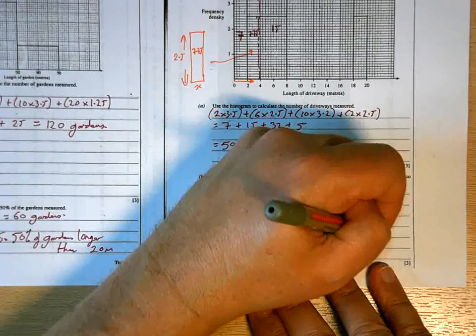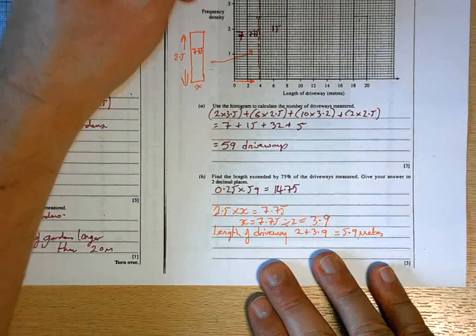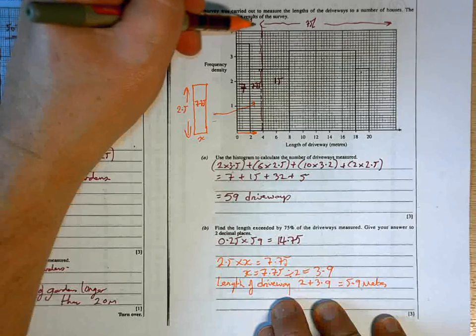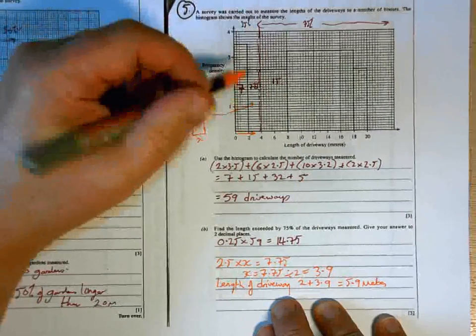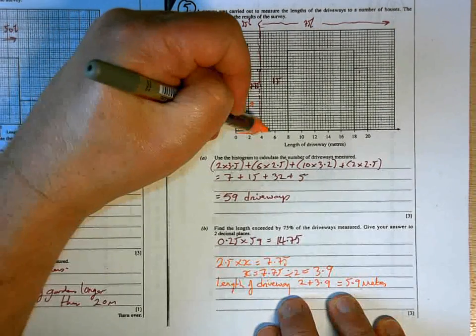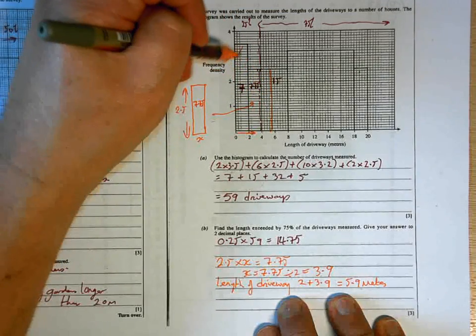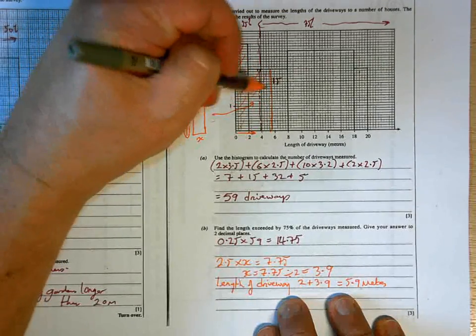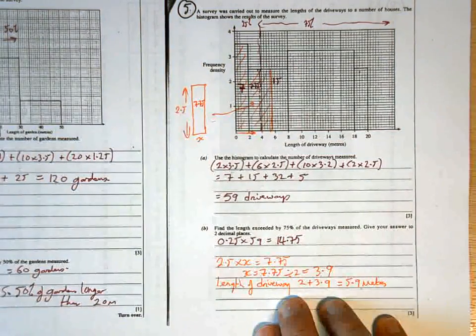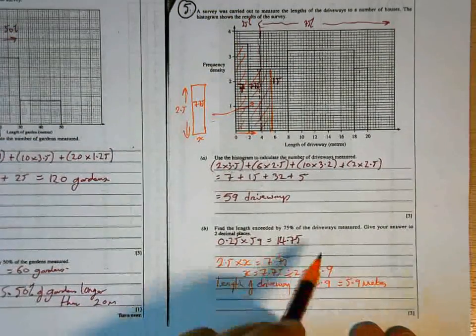So the actual dividing line between the 25% and the 75% is 5.9 meters, which is further in there. So it would be this region there. That is pretty difficult to get your head around.